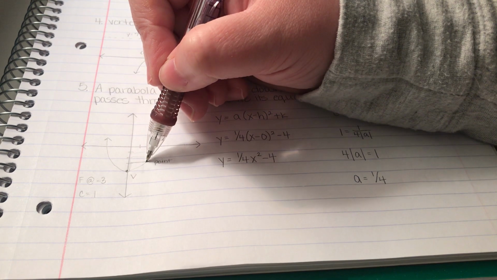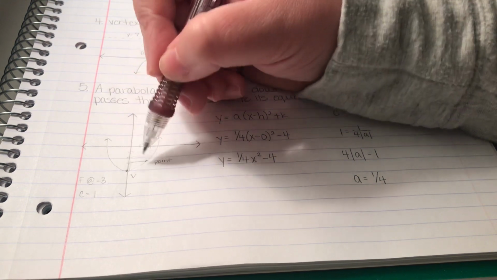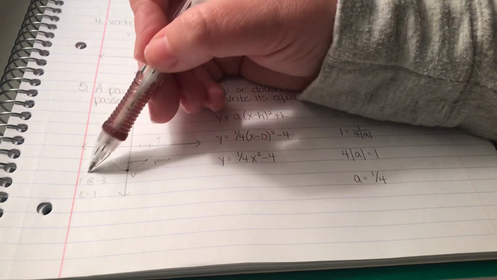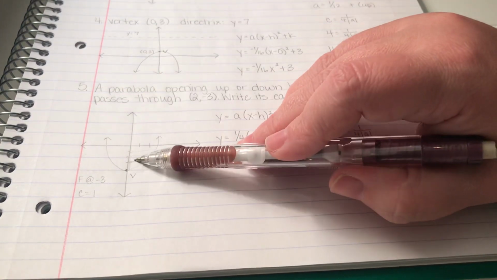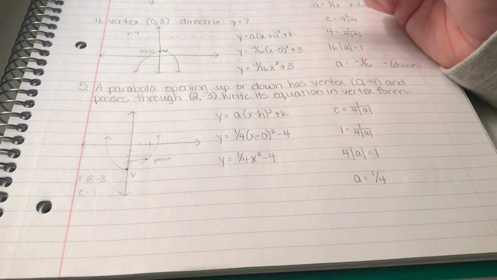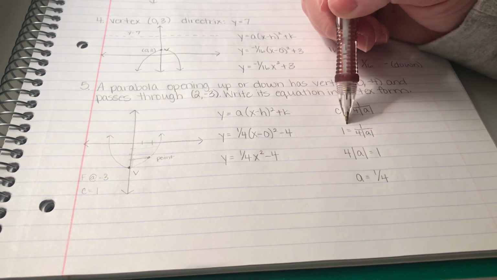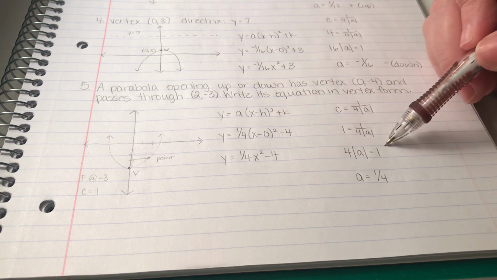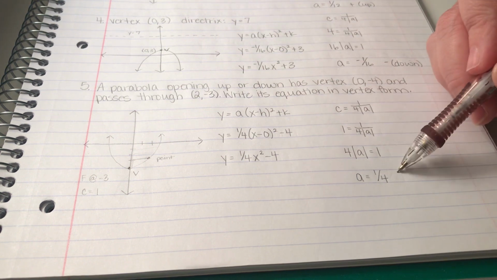So from here, a point here, it would go down, or sorry, across and then down. So focus is at -3, and so our C value is 1. Our C value is 1. Plug that in here, multiply both sides by 4a, then divide by 4.